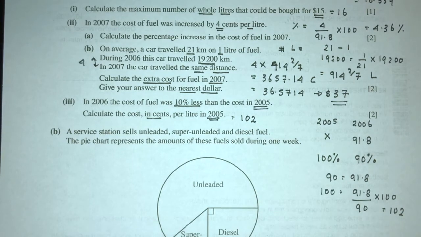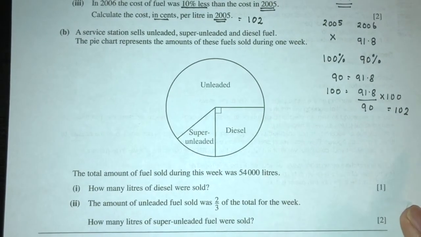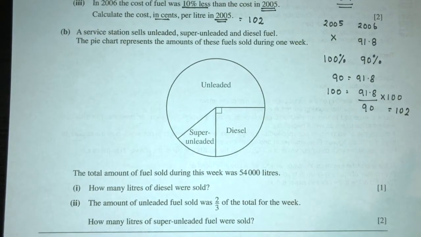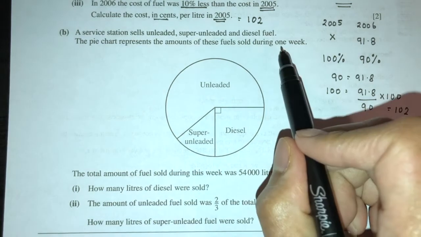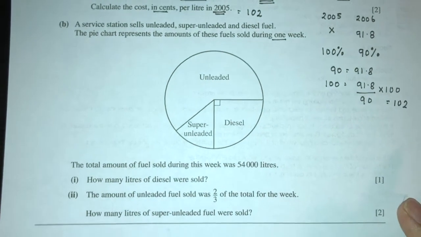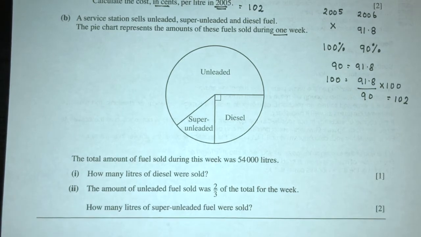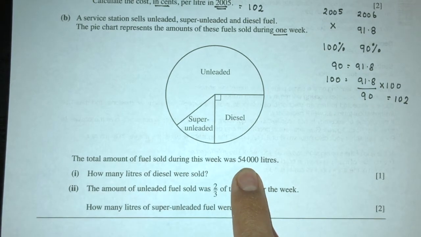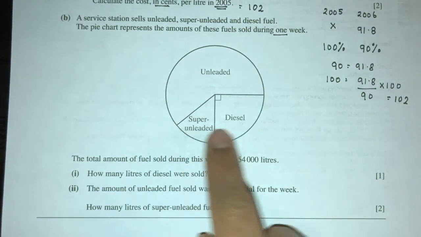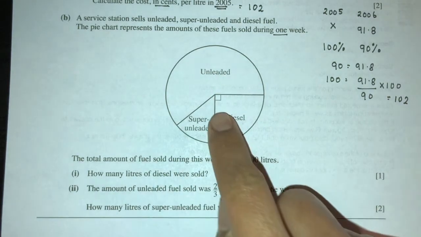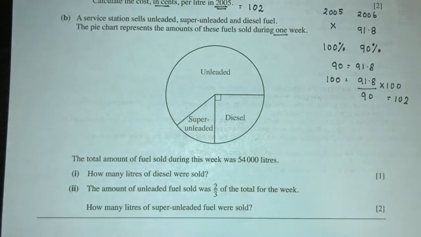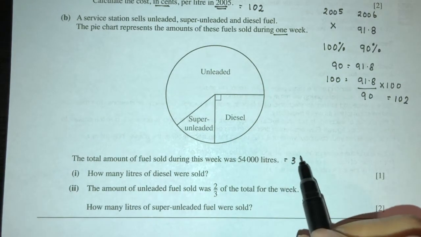That is part A. Now for part B, we have a service station that sells unleaded, super unleaded, and diesel fuel, 3 kinds of fuel. The pie chart represents the amounts of fuel sold during 1 week. Now part 1, we know that everything together was 54,000. Looking at the pie chart, the angle of everything should be 360 degrees.